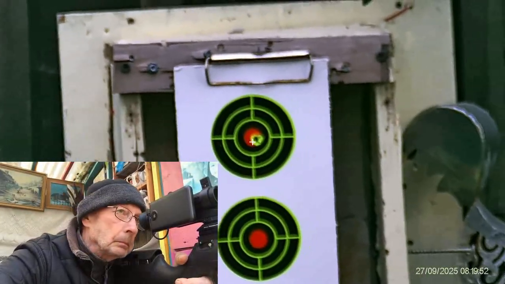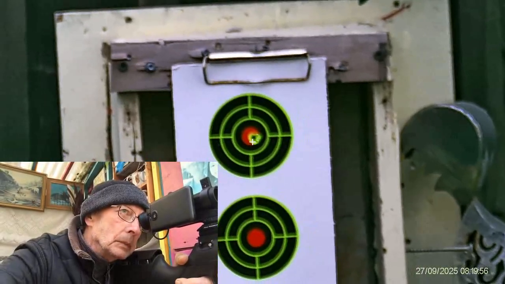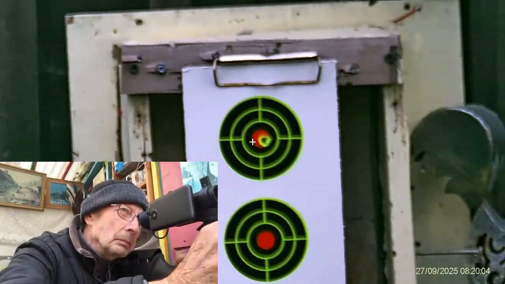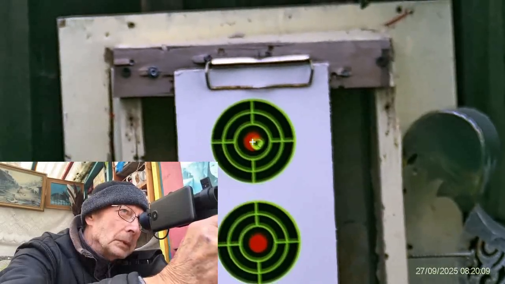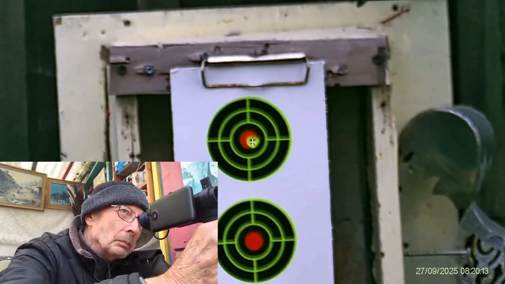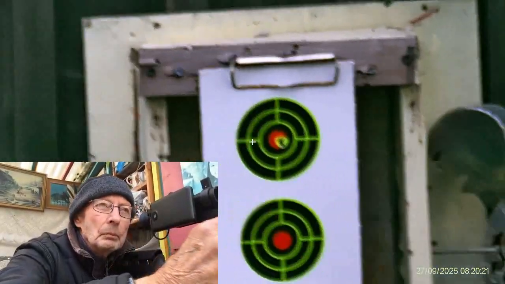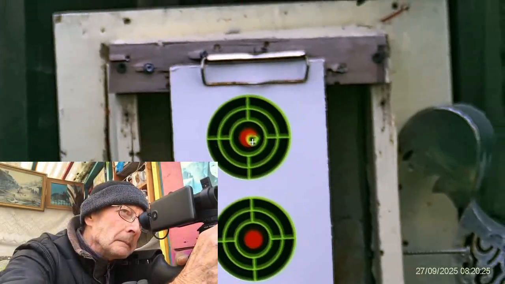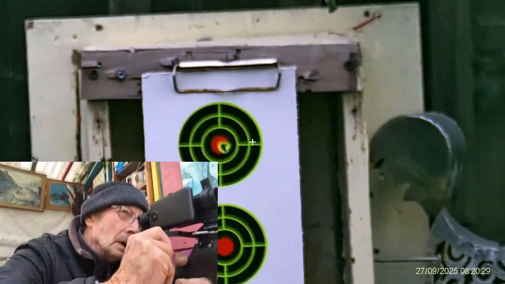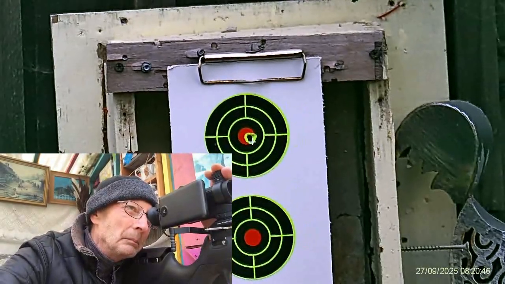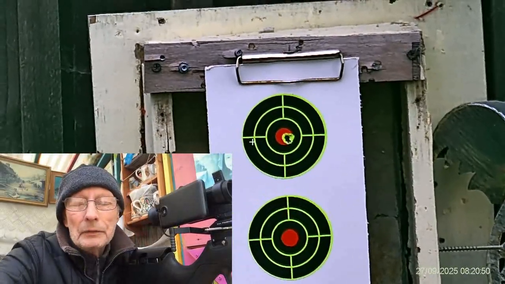You know, this eye's watering again. I don't know how many pellets have gone through that same hole, but 12 pellets, almost in the same pellet hole there. And that's my way of doing things.